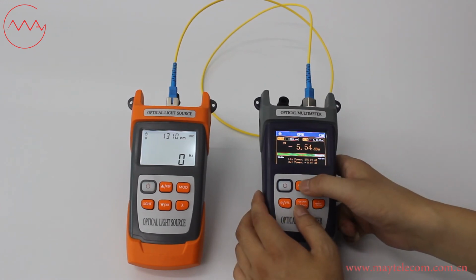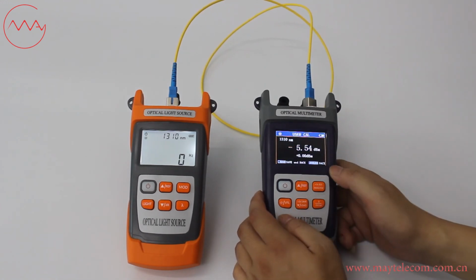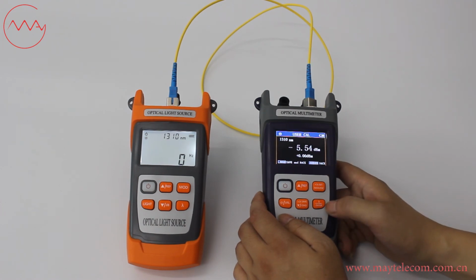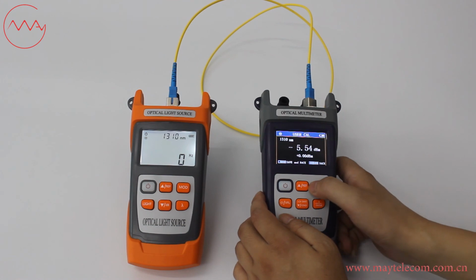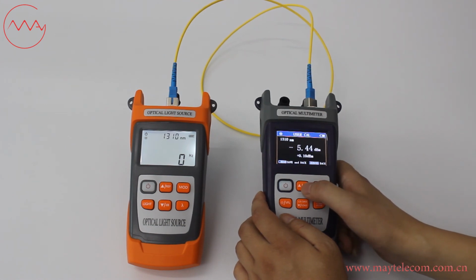Press Reference button first and then Load button to enter calibration mode. Press Wavelength button to select wavelengths. Select 1310 nanometer, for example. Press up button to increase 0.05 dBm every time. Press down button to decrease 0.05 dBm every time.